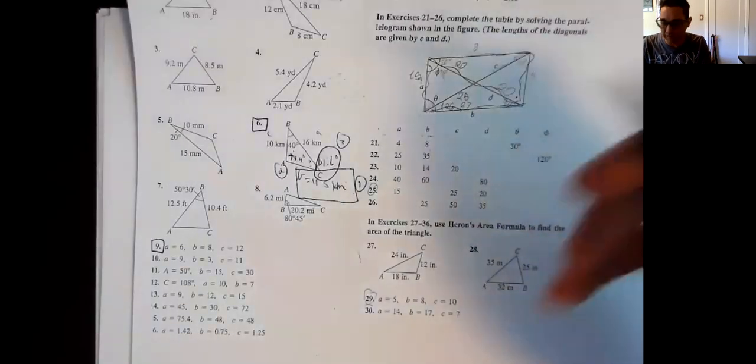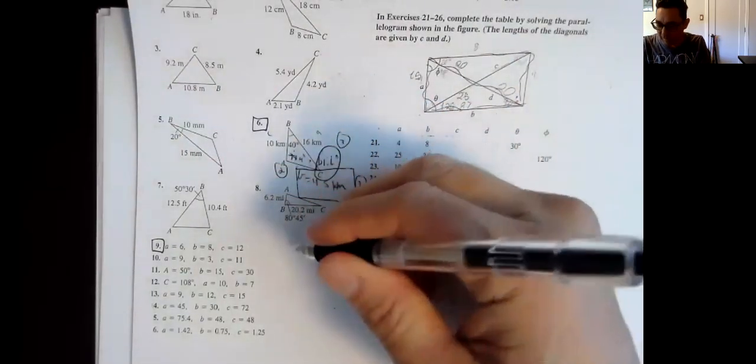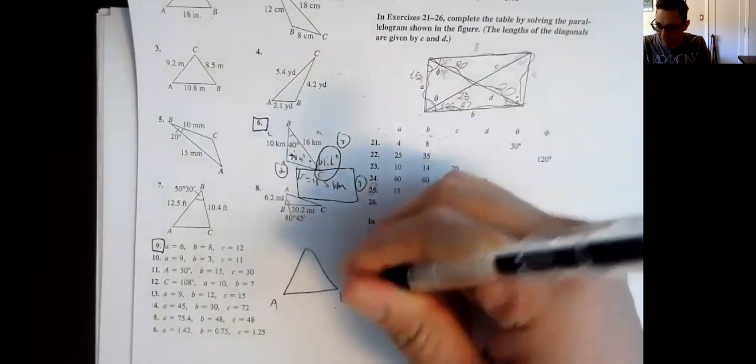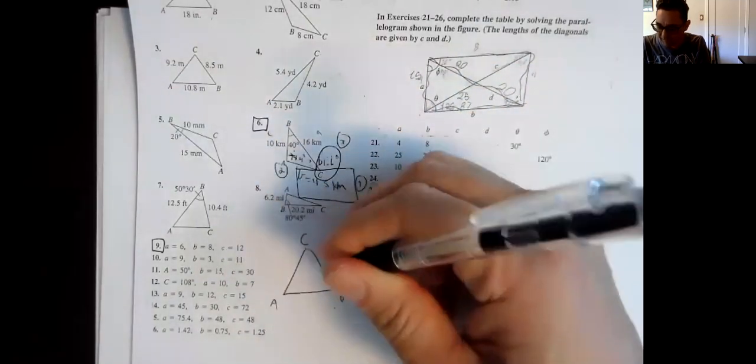Now for number 9, we need to draw our own triangle, and all we know are the sides. So we're going to draw the triangle. Have angle A, B, and C, and I don't know any of them, but a is 6, and a is across from angle A. b is 8, and c is 12.